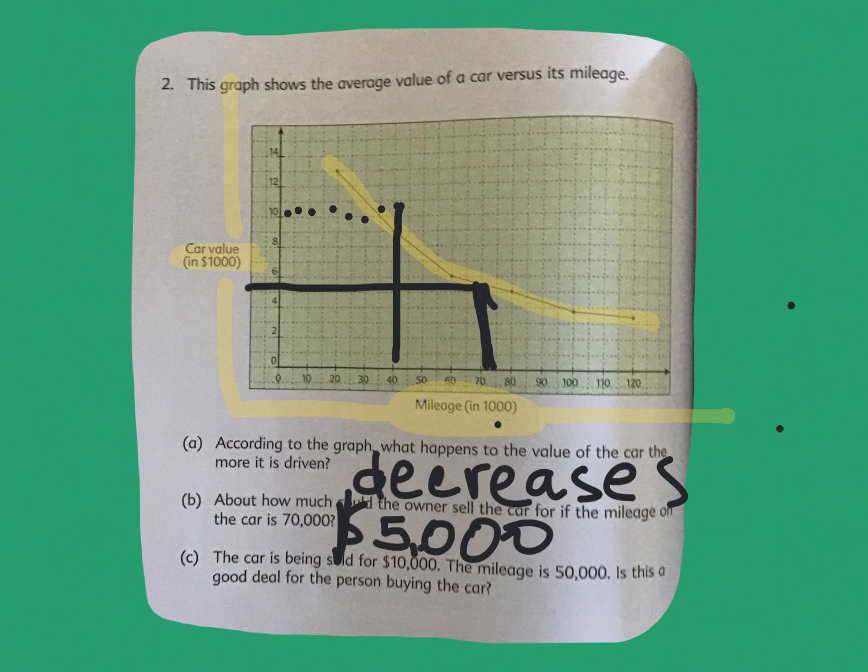Sorry, I had to really think about that one. So the car is being sold at $10,000, and I would think that it would have about 40,000 miles on it, but there's 50,000. So it's going to be good for the seller, but not the buyer. The buyer, I think, should get the car for a little less. So is it good for the person buying the car? Not so much.